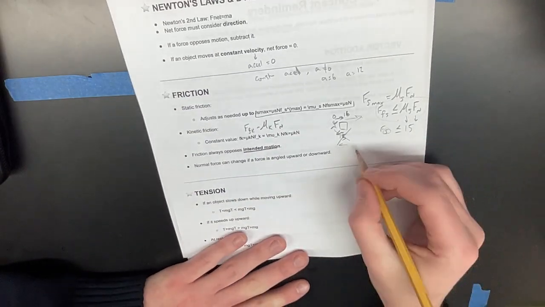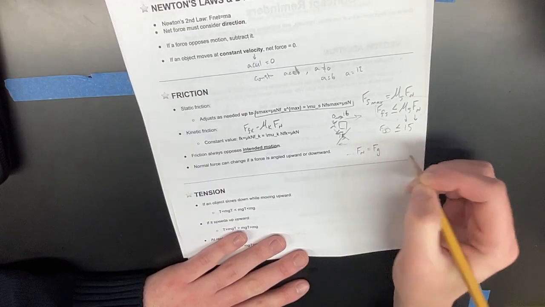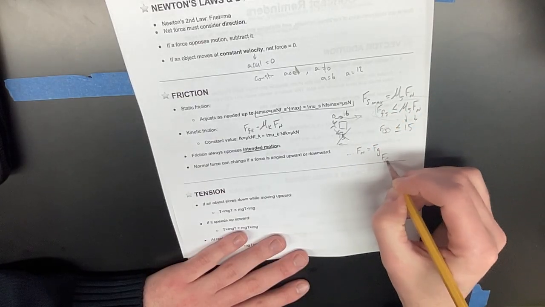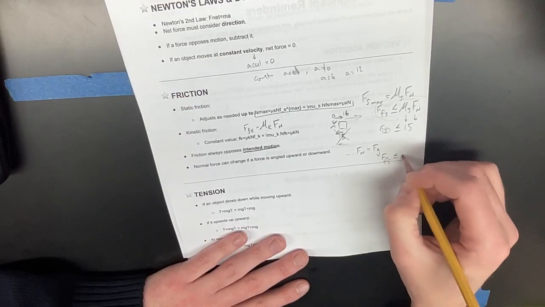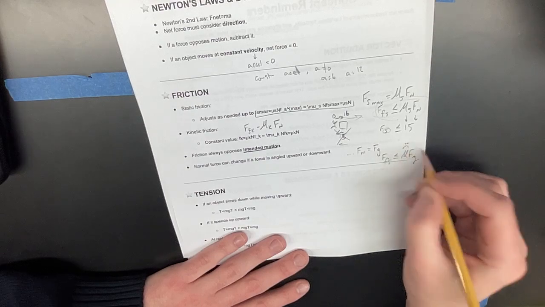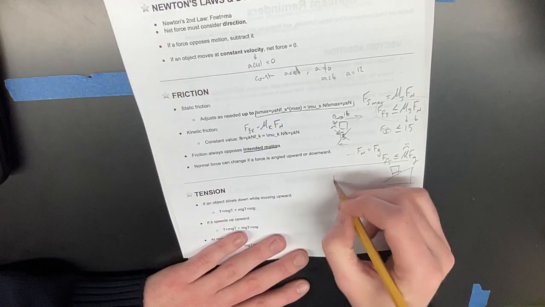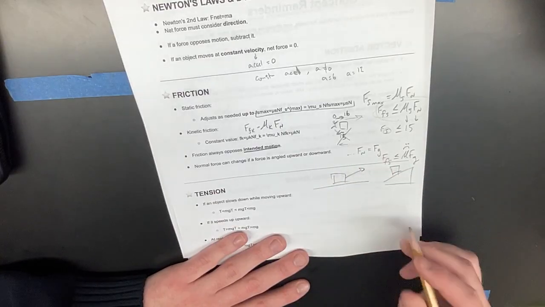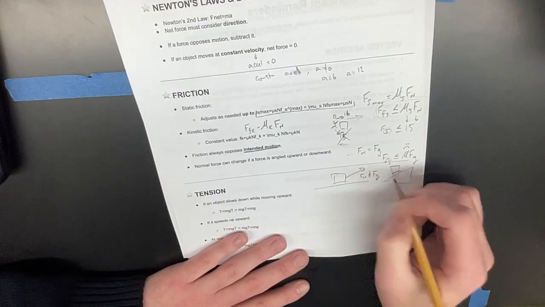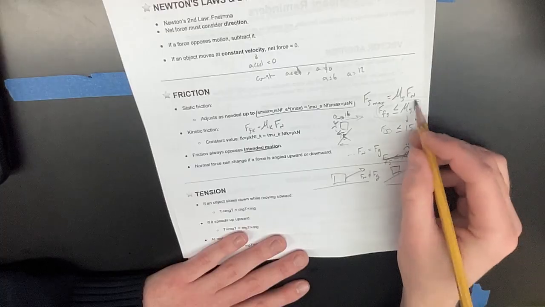A lot of people fall into the trap and think to themselves, oh, well, Fn is always equal to Fg. And so they'll falsify this statement and say Ffs is less than or equal to mu times Fg. And that's wrong. Because sometimes for situations like when you're on a ramp or when you're being pulled up at an angle, Fn is not equal to Fg. So you have to be careful. The formula depends on Fn.